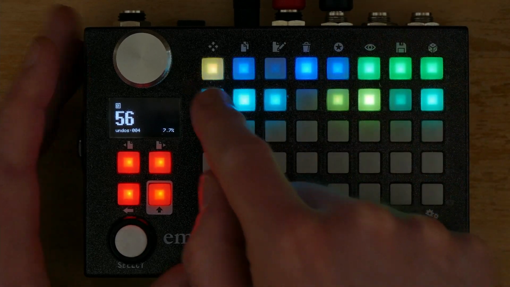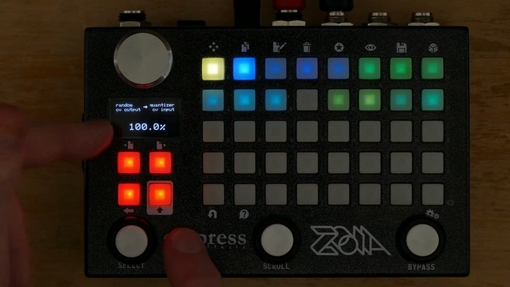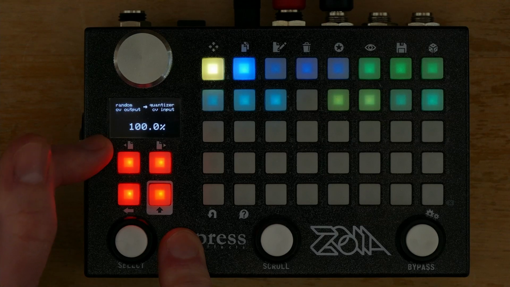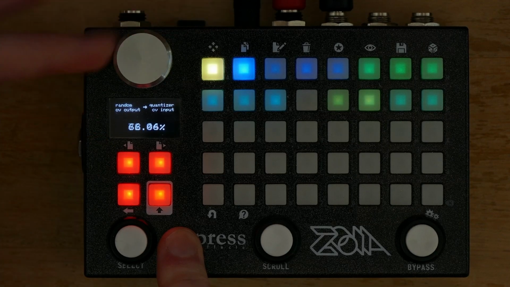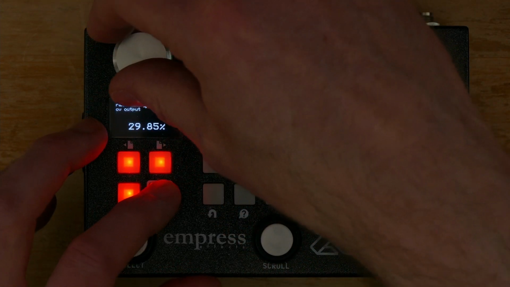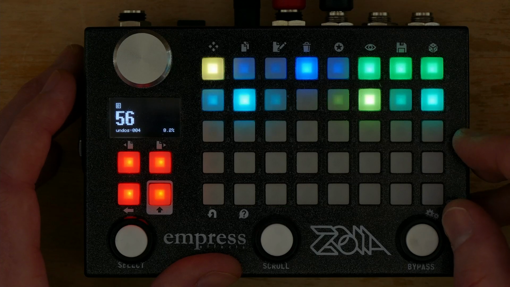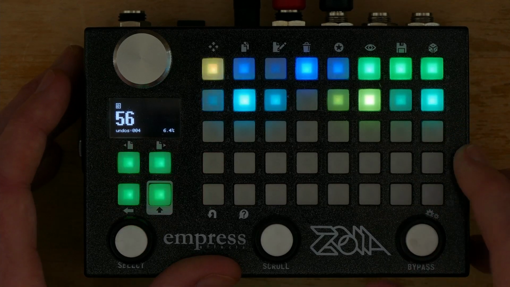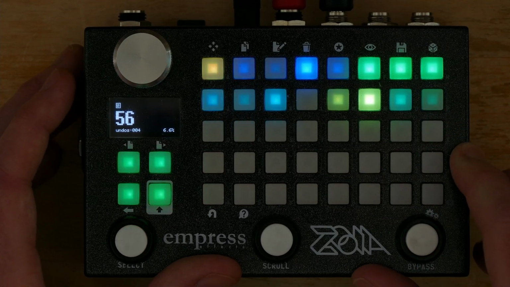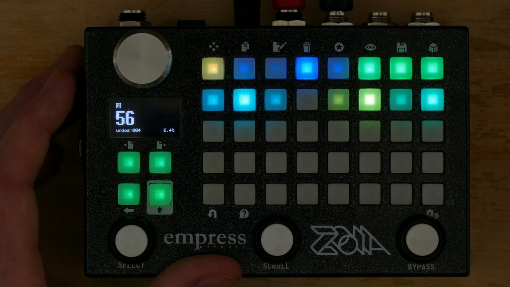So what we can do is patch the random module into the quantizer, but reduce the connection strength. So I'm going to reduce it now to, let's start with 30% maybe. And let's see what happens. It's getting better already.